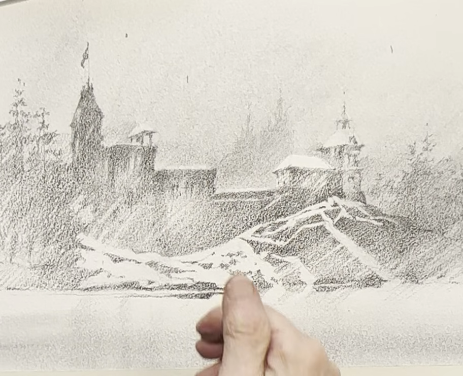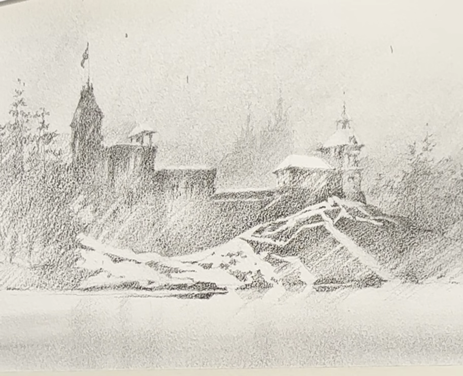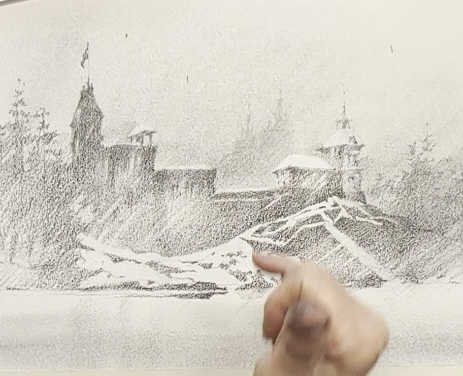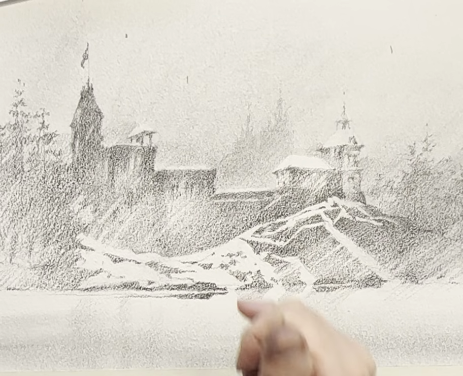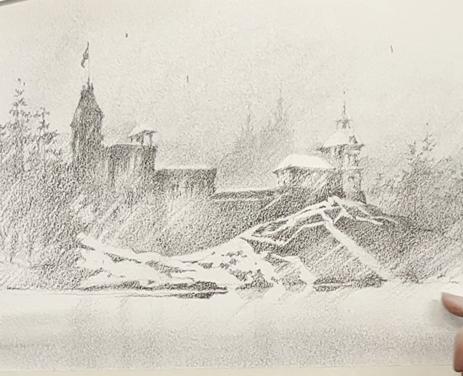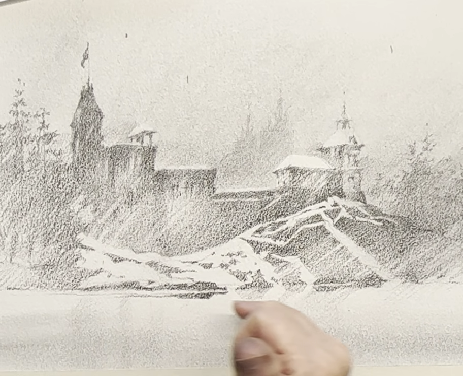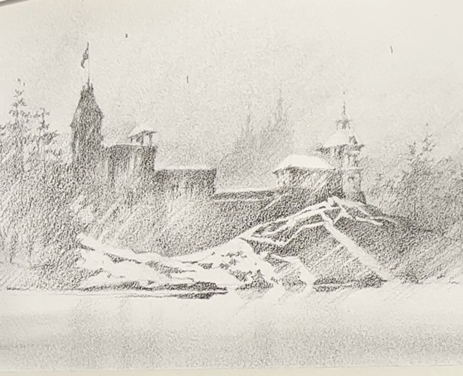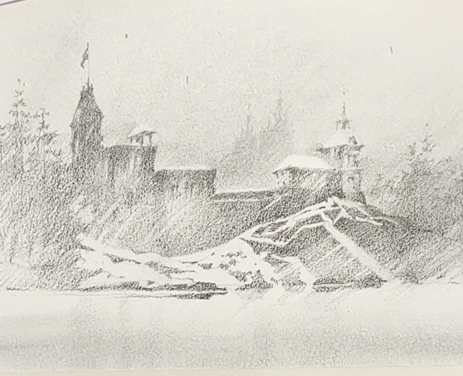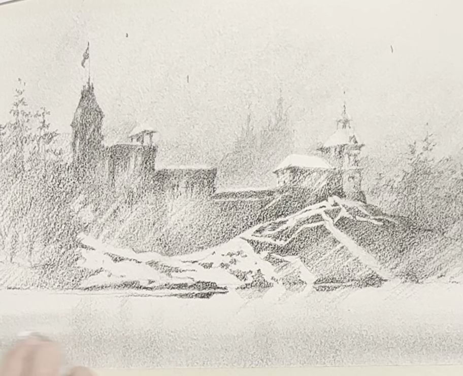I want to work up a lighter mid-tone at the base of the drawing, similar to the sky, but then maintain this thread of light just up against the actual rocks and the buildings above.